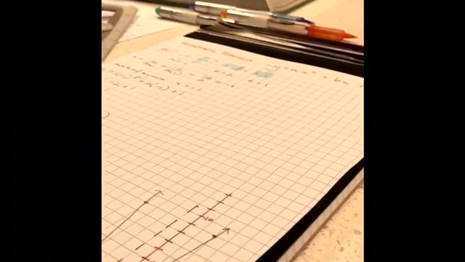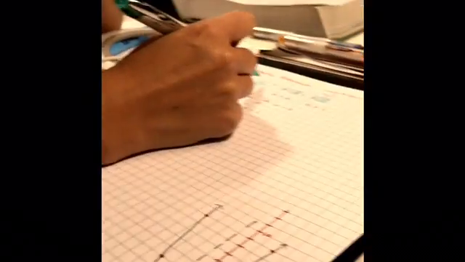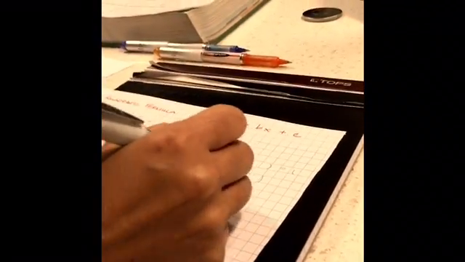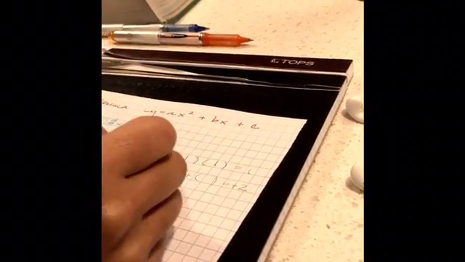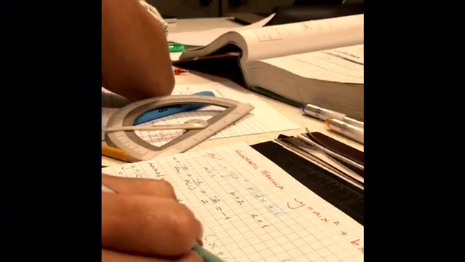But if you don't graph it, you can factor to solve for x. So going back to this, you're just going what times what is 1, the c term, but added together is the b term, positive 2. And in this case, it's going to be 1 times 1 is 1, 1 plus 1 is 2. So your factors are going to be x plus 1 times x plus 1 equals 0.